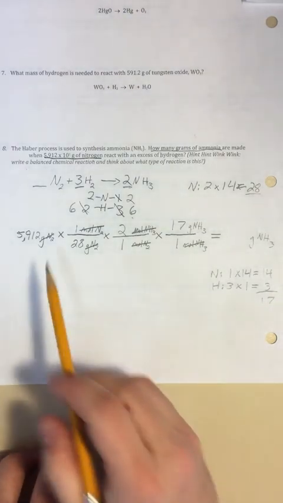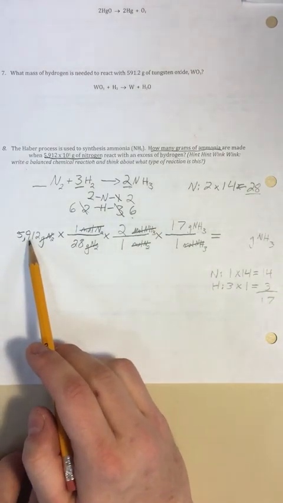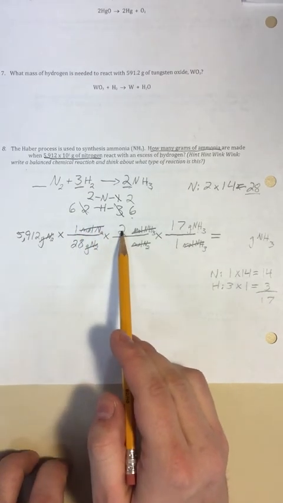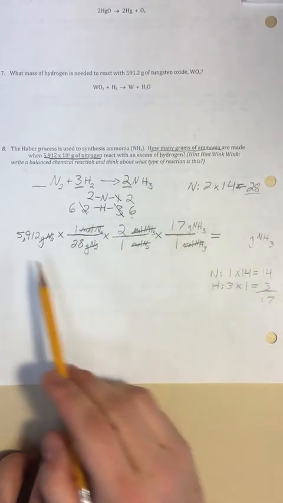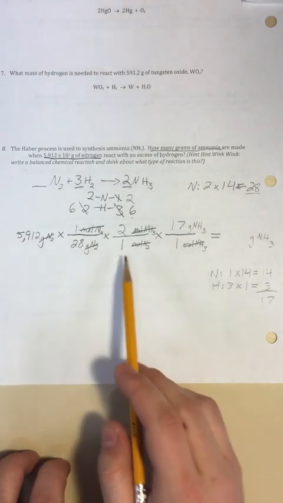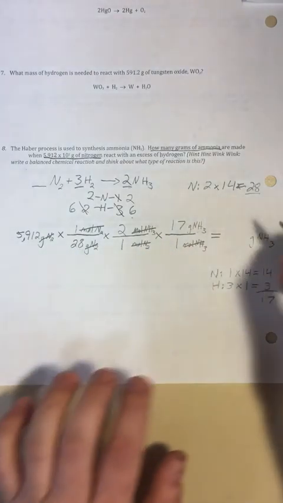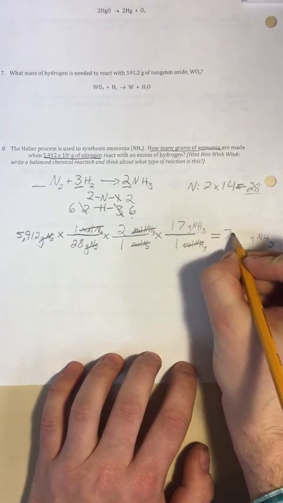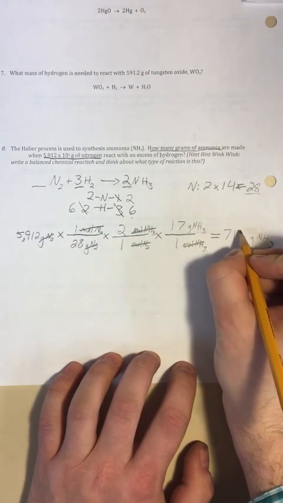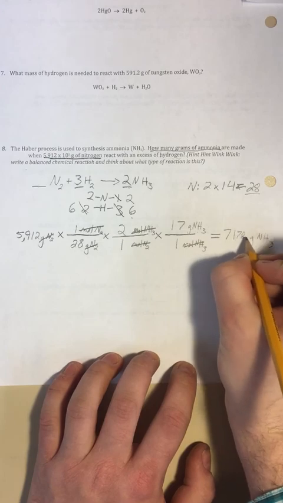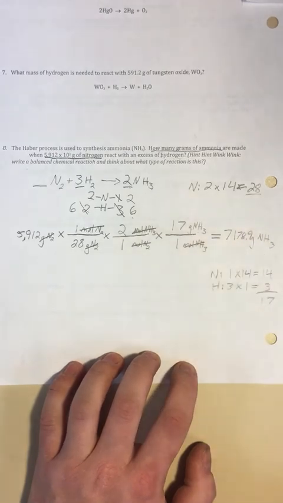And now all I need to do is take 5,912 times 1 times 2 times 17, and then I divide it by 28, and divide it by 1, and divide it by 1. And if I do that, we'll find that my answer is 7,178.9 after rounding.